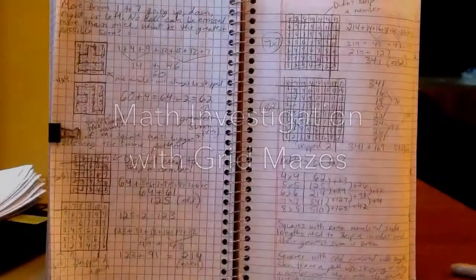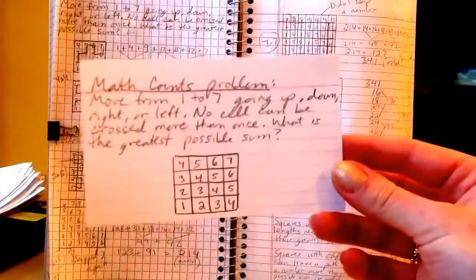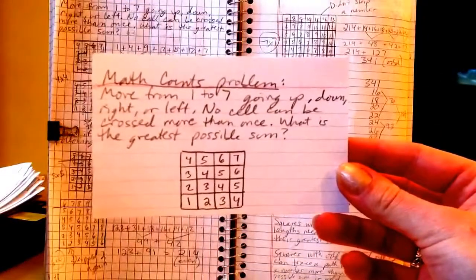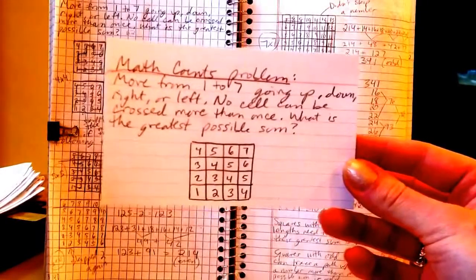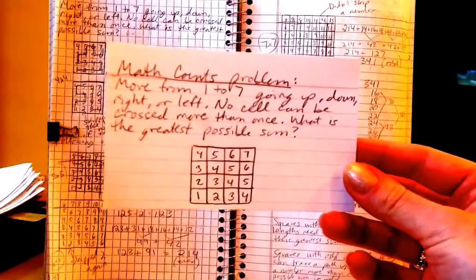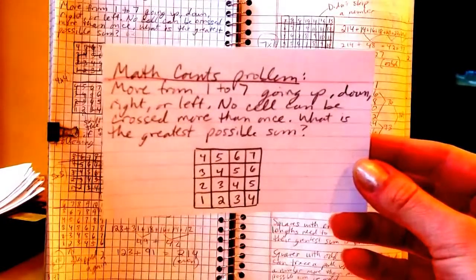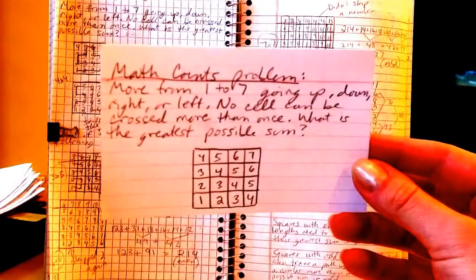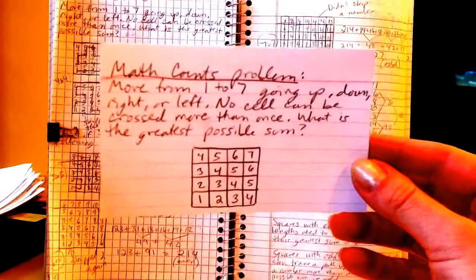This math investigation is about grid mazes. I define grid mazes as a maze with consecutive numbers where the grid is made up of square units and you have to get from a starting point to an ending point. With this MathCounts problem, you have to move from 1 to 7, going up, down, right, or left.